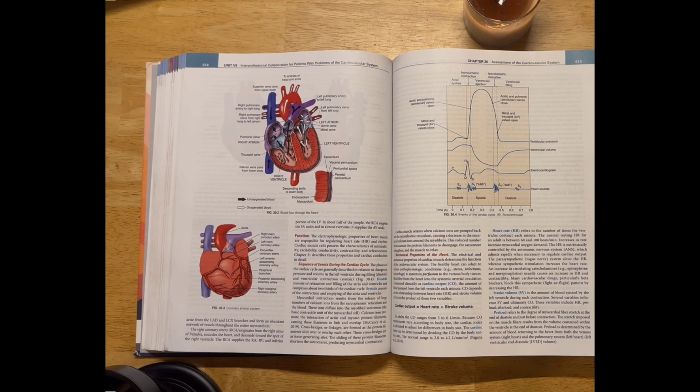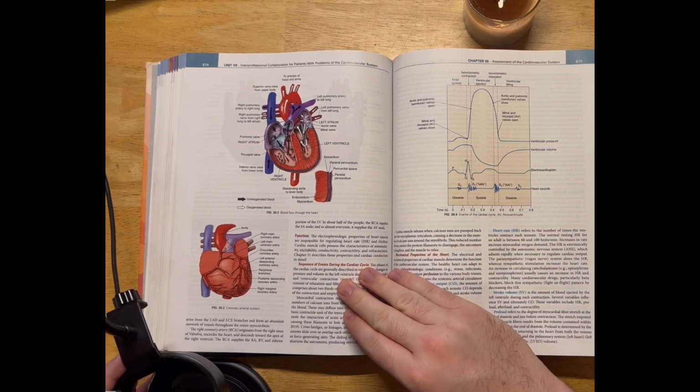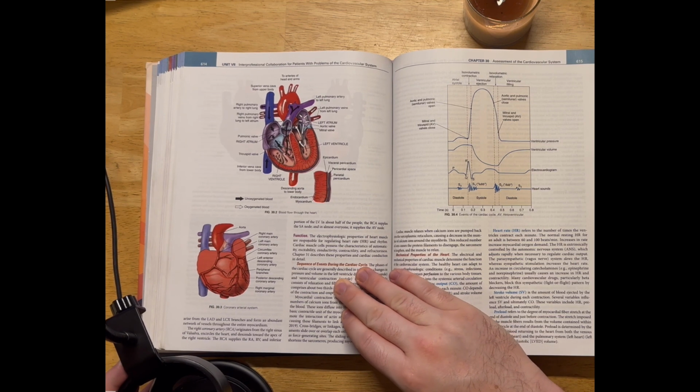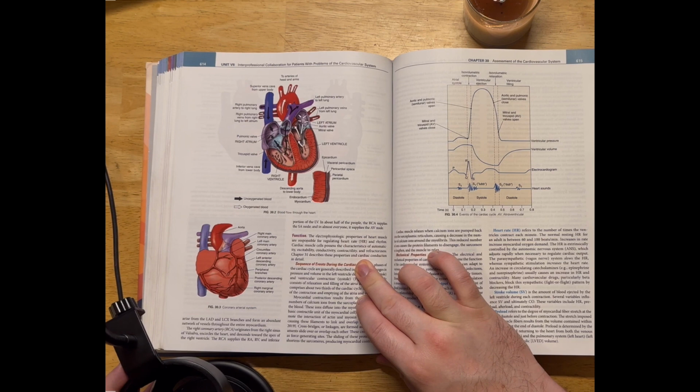The function. The electrophysiologic properties of the heart are responsible for regulating heart rate and rhythm. Cardiac muscle cells possess the characteristics of automaticity, excitability, conductivity, contractility, and refractoriness.